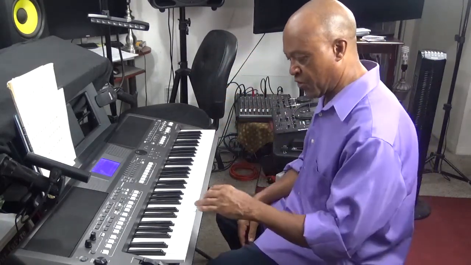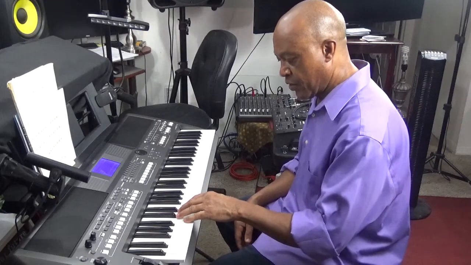Now we move to B, which is the seventh note in the C major scale, which is B. Now if you play the B major scale, your first note is B. Remember it's 1, 3, 5.